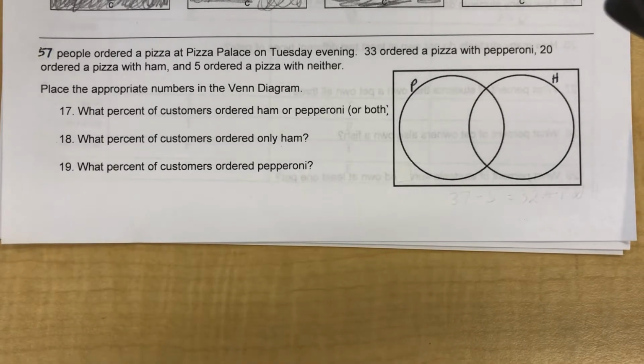Okay, we're going to take what we have learned about Venn diagrams and apply it in a very mathematically practical way by filling in some information based on what we've been given.